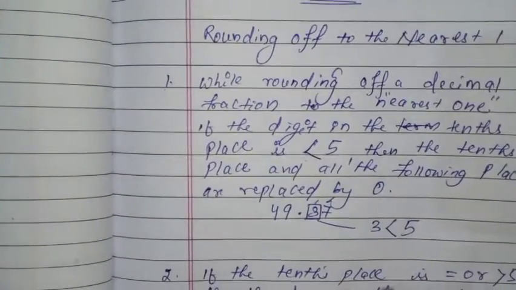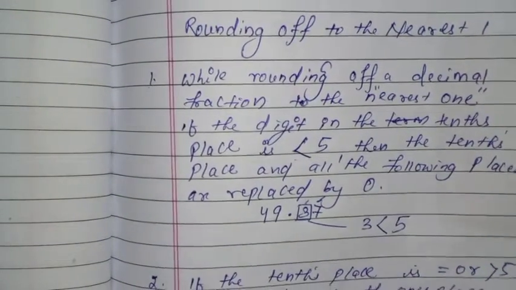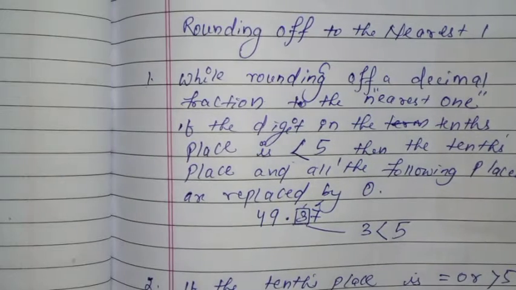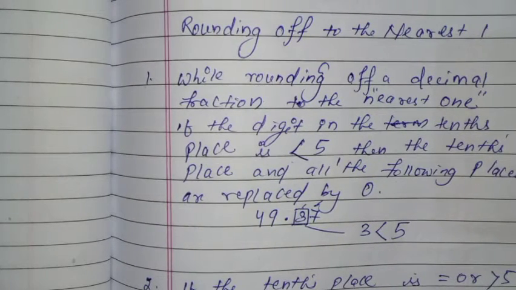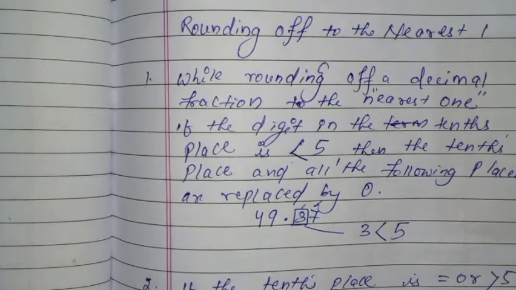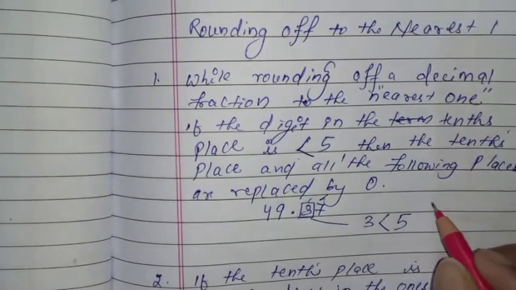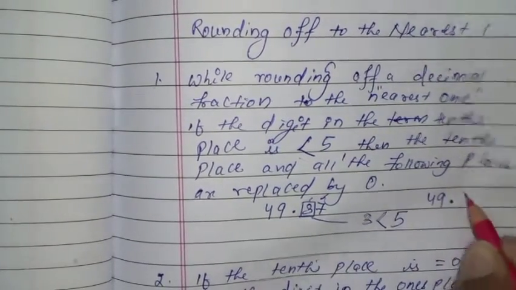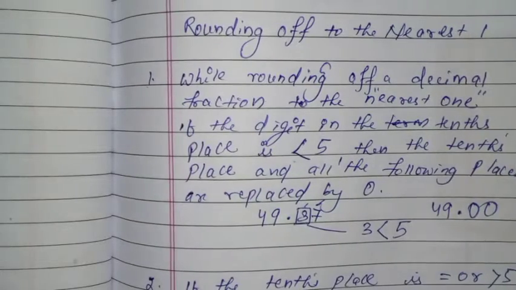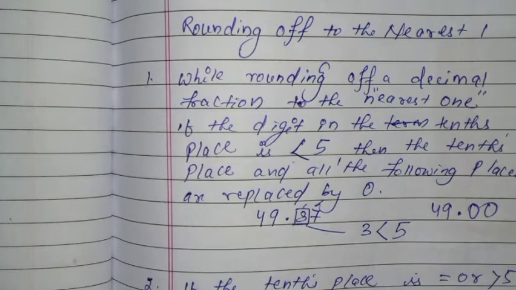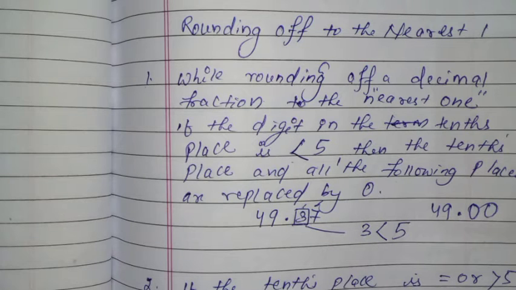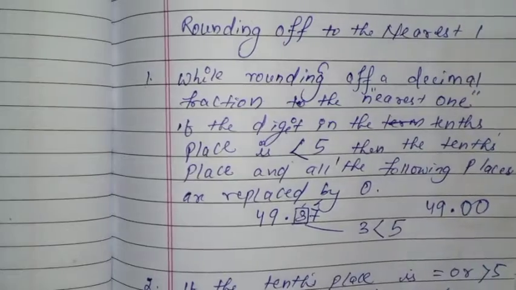So what do we have to do? Since 3 is less than 5, the tenths place and all the following places are replaced by 0. Then you write 49.00. Clear? If the tenths place is less than 5, you have to do it in this way.